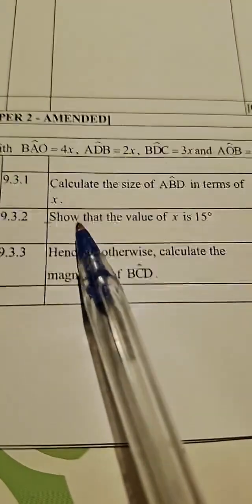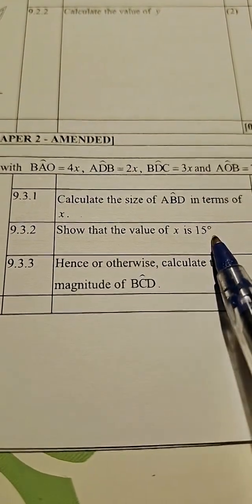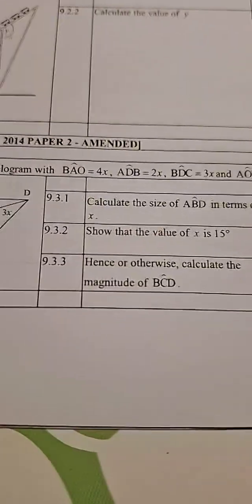Look at 9.3.2. Show that the value of x is 15 degrees.